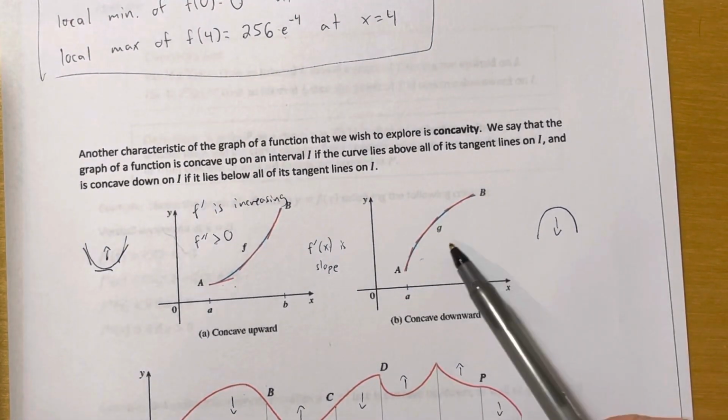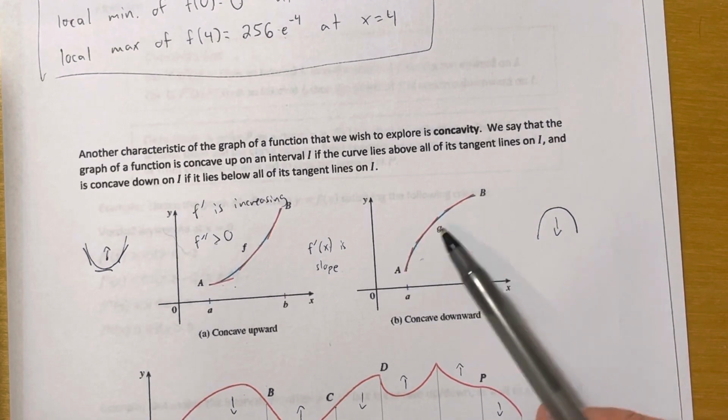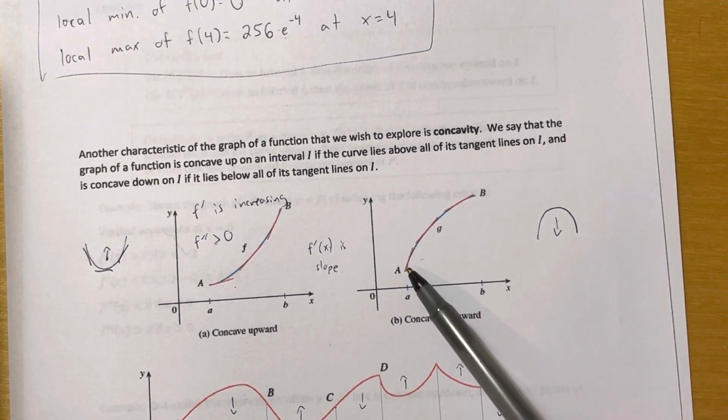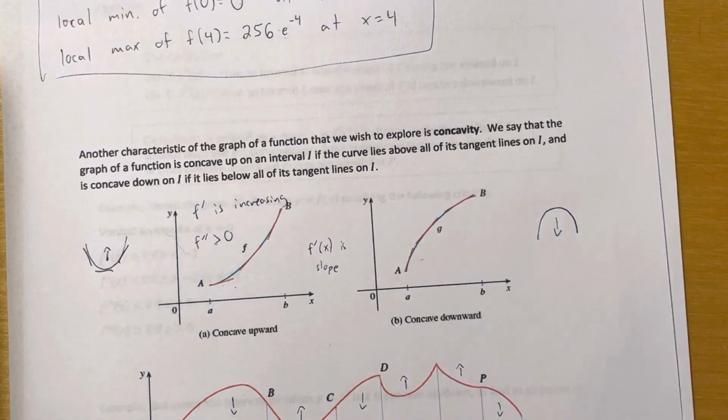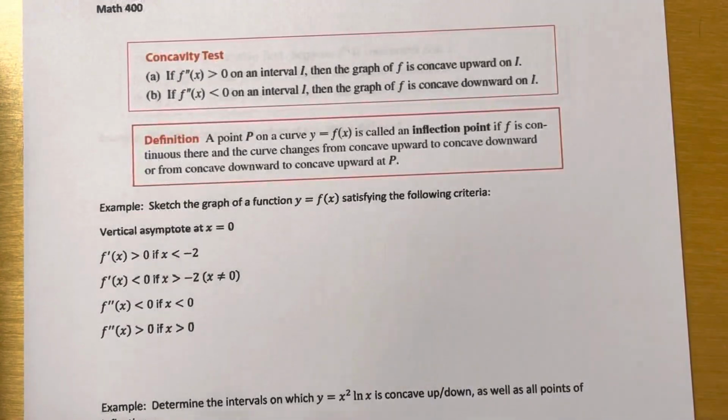And again, you can formulate a very similar argument to say that a function is concave down when f double prime is negative. So again, that is not a formal proof. That's not something that a mathematician would accept as proof, but it's a good intuitive argument that hopefully makes the case in your mind. All right.